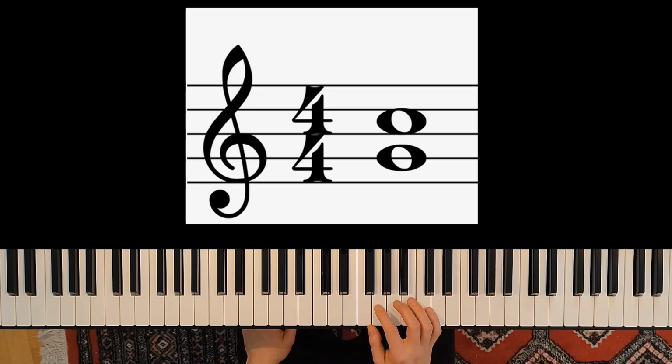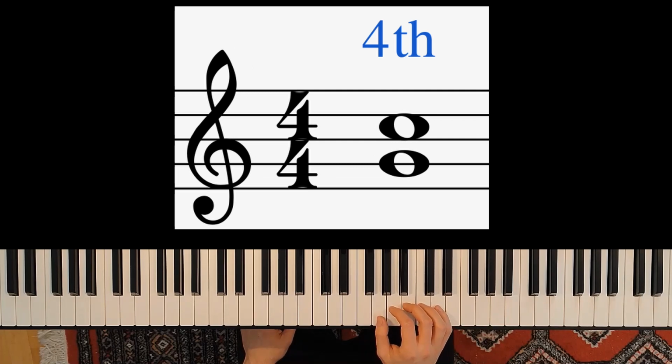We have in the treble clef a G and a C, and now we have to count the lines and spaces between them. So first is G, this is 1, second line, then we have the space A, B and C. So this is a fourth because 1, 2, 3, 4. Now let's look at the second example.